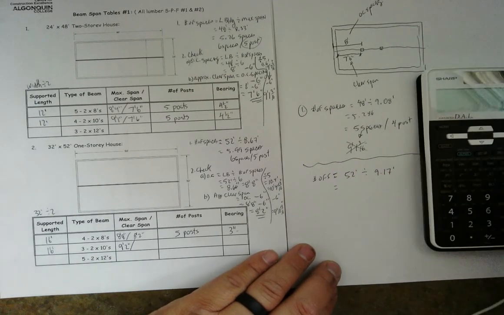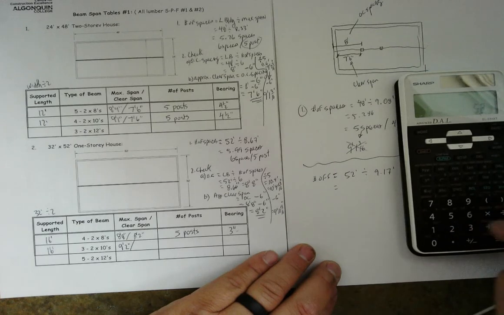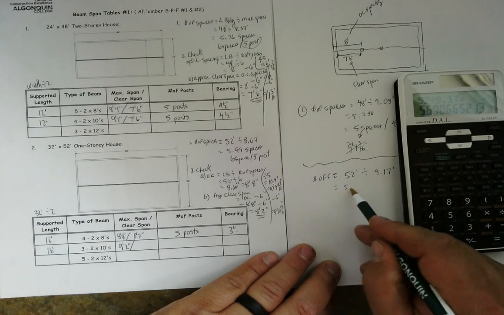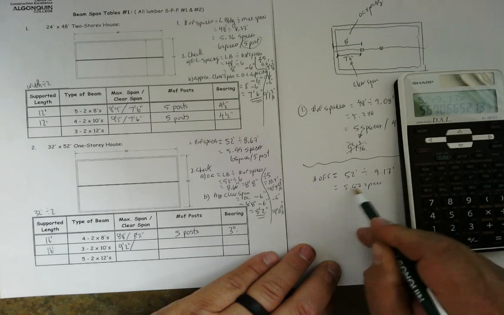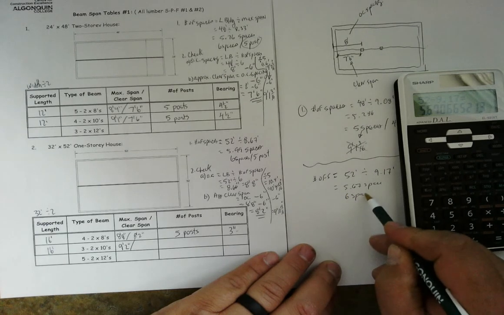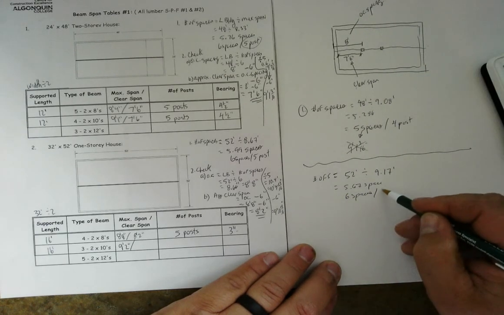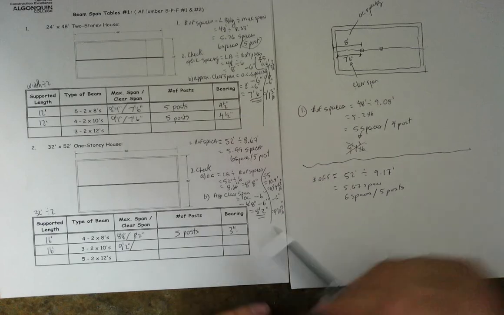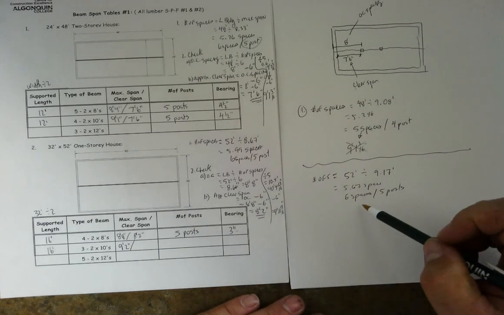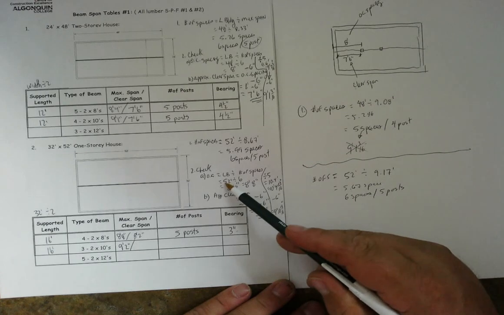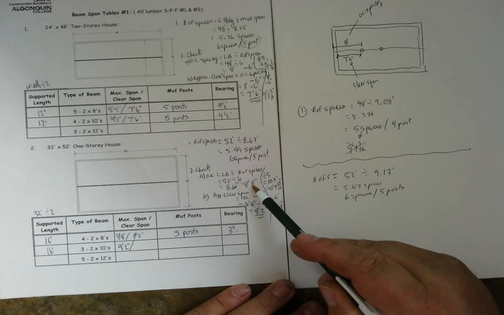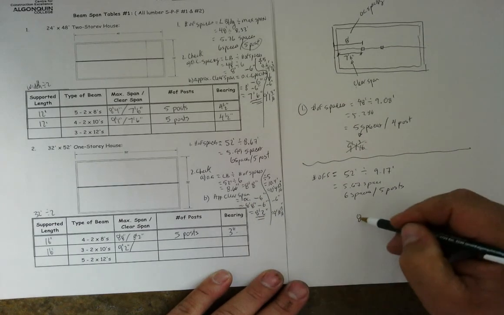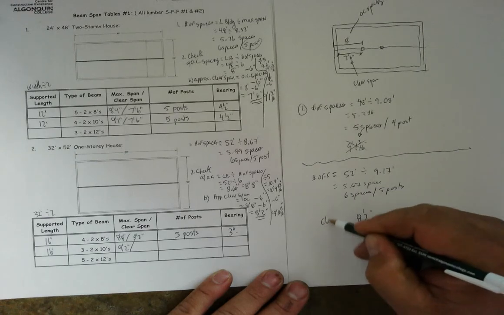So 52 divided by 9.17 gives us 5.67 spaces. It's more than 0.5, so I'd probably say 6 spaces. Round that up. Again, we always have to check it. That's 5 posts. We already have the math for that. So we're assuming that it's going to be 6 spaces. If we went 52 divided by 6, we get an on-center spacing of 8'8". If we took away 6 inches, we'd have 8'2" as an approximate clear span. So we already know that that's the clear span.